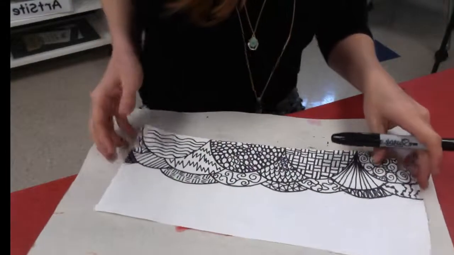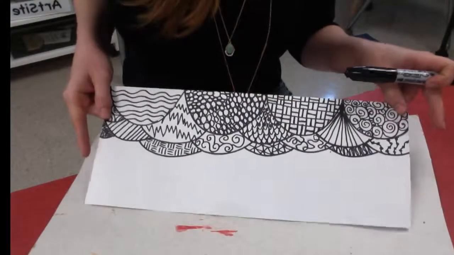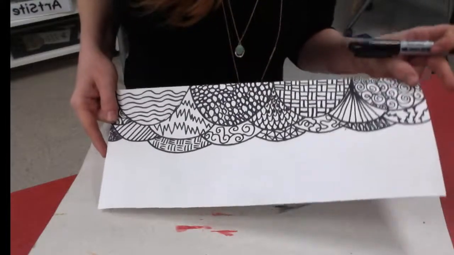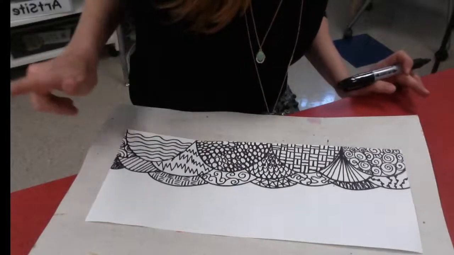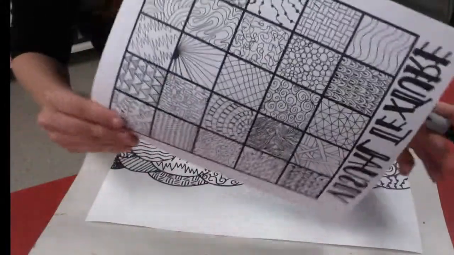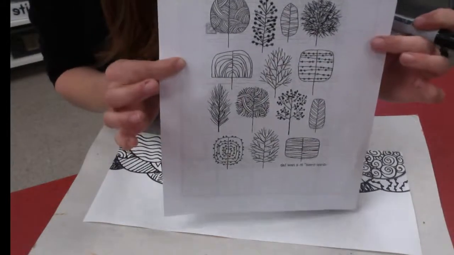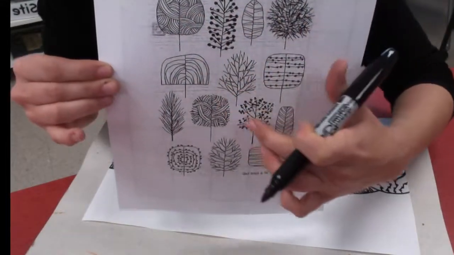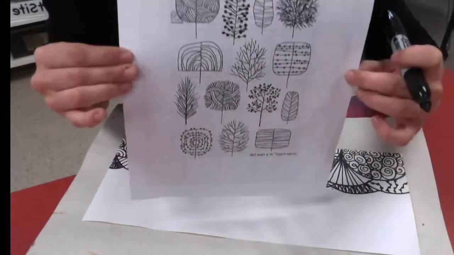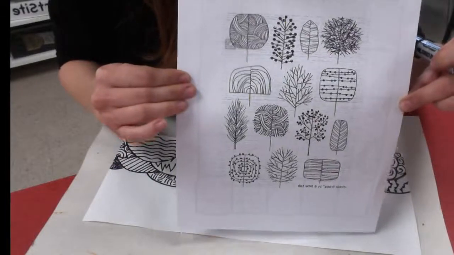Okay, boys and girls, once you have completed your landscape and you added all your awesome texture, you in the background can then add some trees. On the back of your handout, there are lots of ideas with all kinds of different texture, even inside the trees. So choose 3 of your most favorite trees.